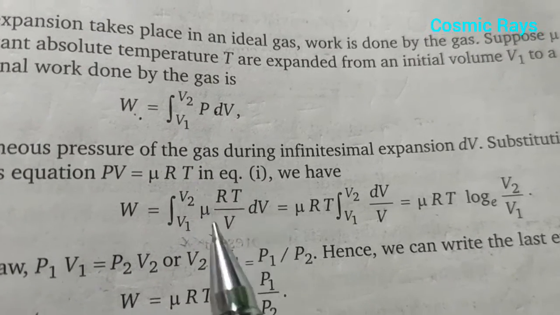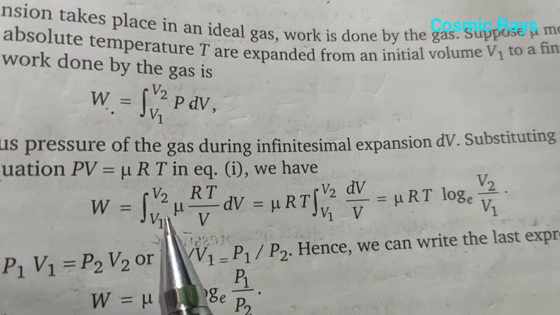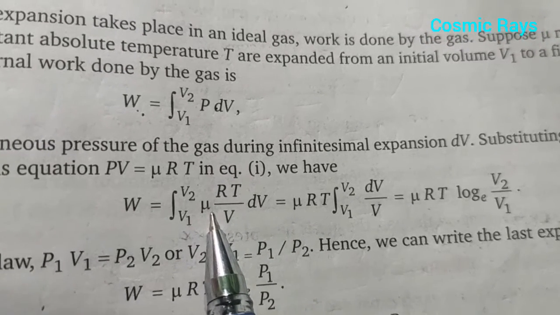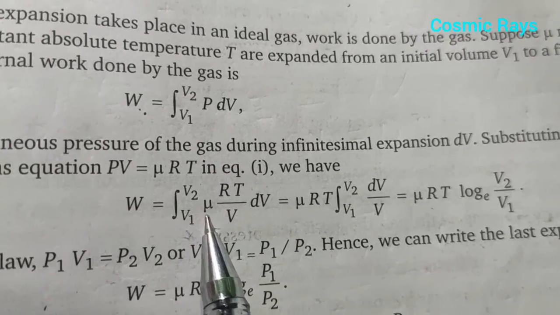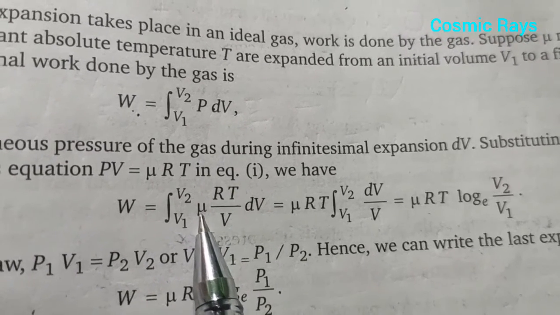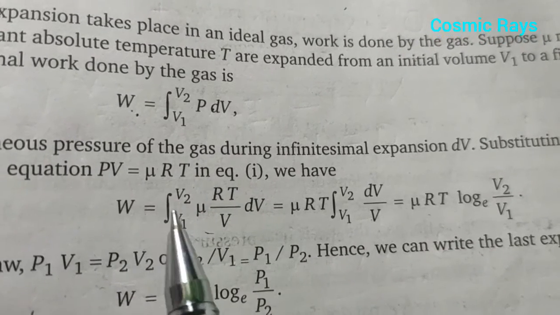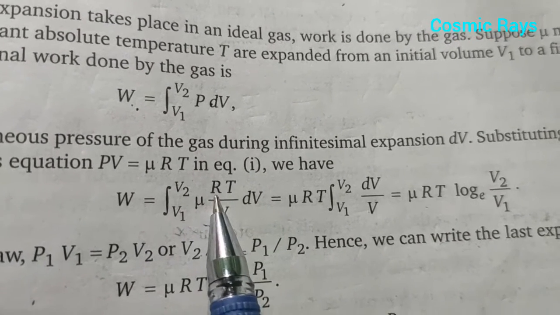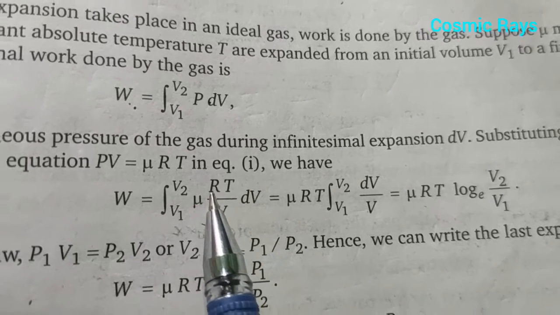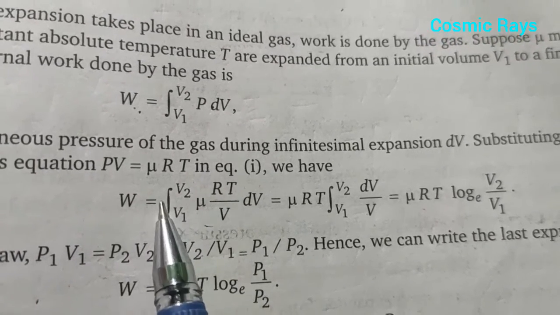Now we have to understand that mu is a constant because it is the number of moles of the ideal gas that we have taken. So that will not change. So mu is a constant and it cannot be integrated. So it will go out of integration. Then R is the universal gas constant. Again, this is a constant, so this cannot be integrated and it will be out of integration sign.